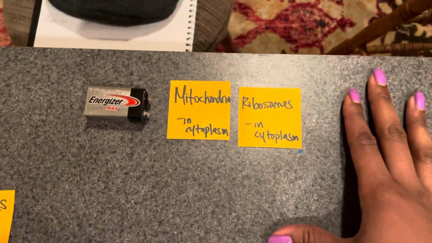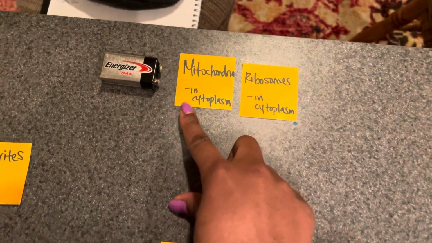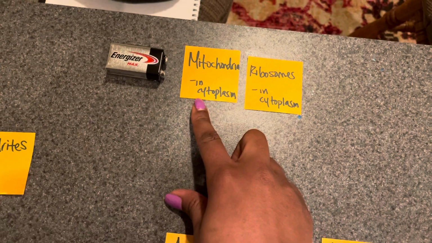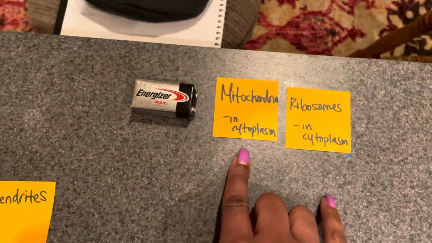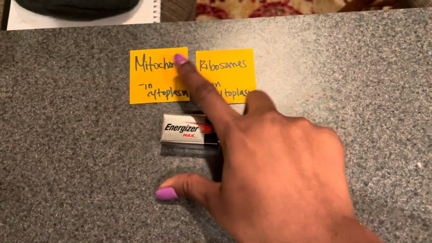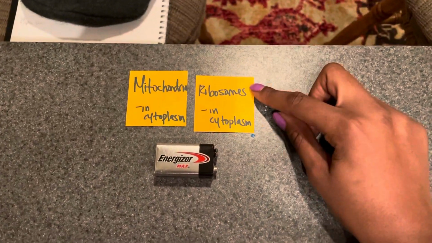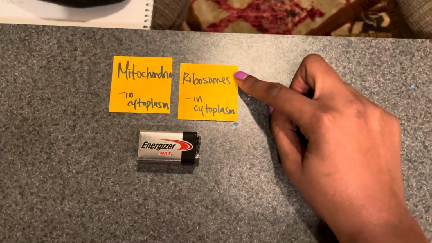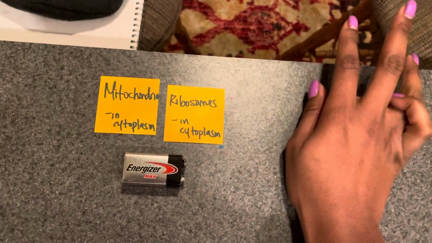Other things that are also located in the soma are the mitochondria and the ribosomes. The mitochondria are located in the cytoplasm, and their role is to generate large quantities of energy, also known as ATP. The mitochondria and the ribosomes are represented by this battery. The ribosomes, also located in the cytoplasm, have the role of decoding the message and forming peptide bonds.